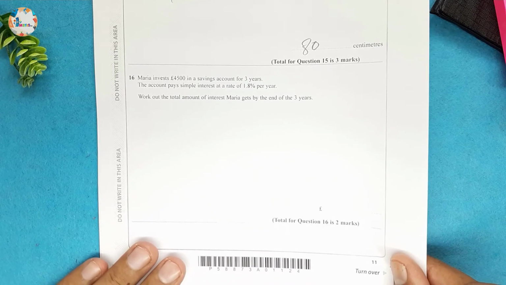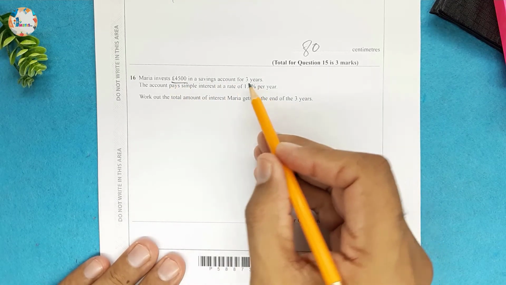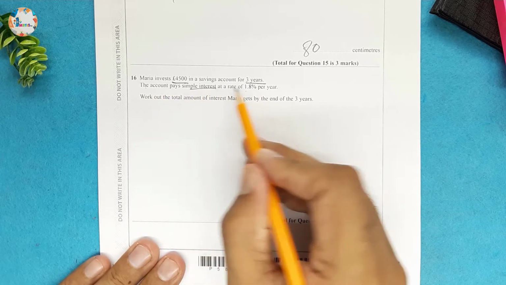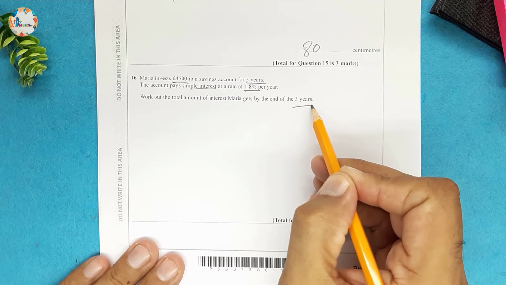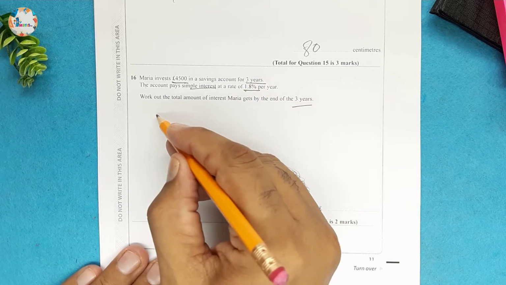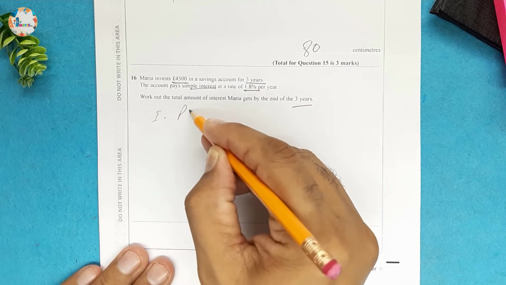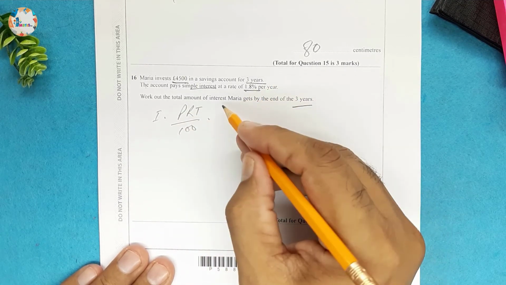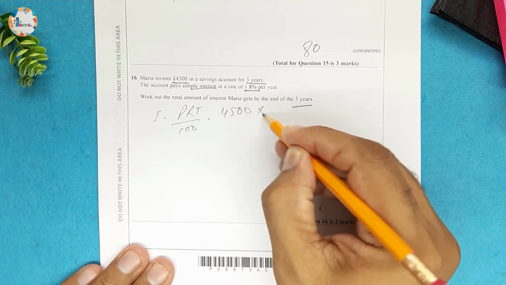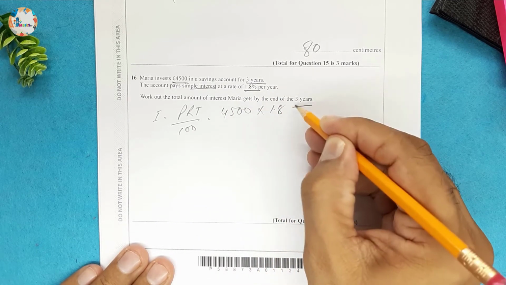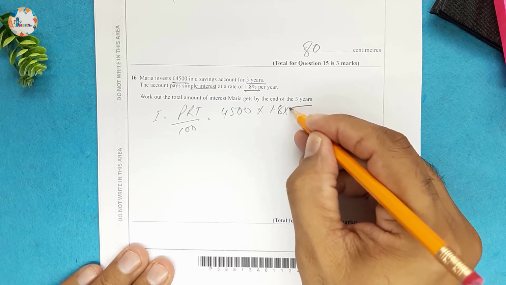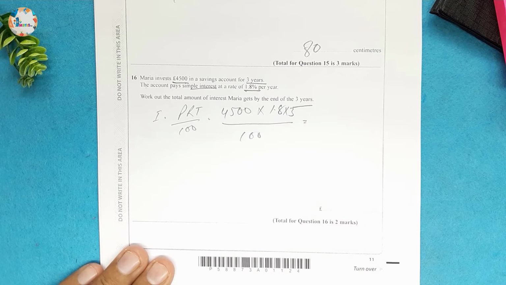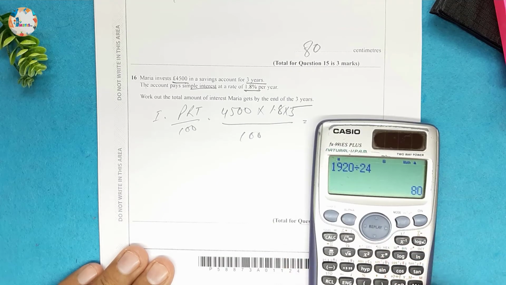Question number 16. Maria invests this much amount in a savings account for 3 years. The account pays simple interest, this much percentage for 3 years. So interest is equal to PRT over 100. So PRT over 100, and principal amount will be 4500, into rate is 1.8, and duration is 3 years, over 100, and we can calculate the answer by calculator.